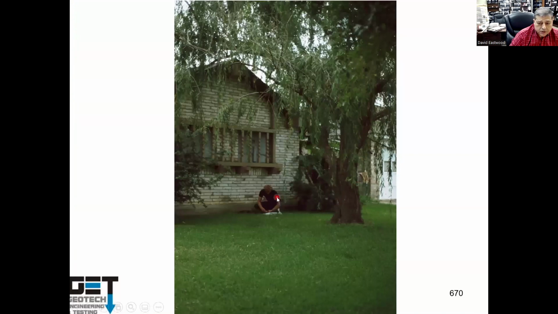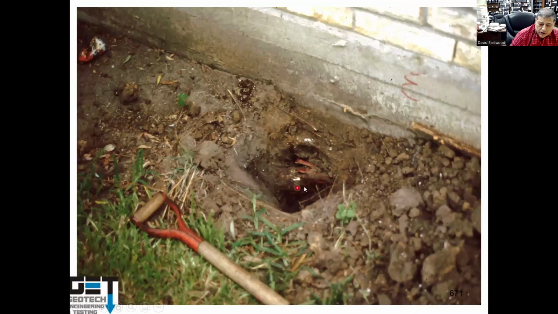This is a willow tree next to this house. The house was moving up. They didn't know why. We excavated. We saw 2-inch diameter roots going underneath the slab.